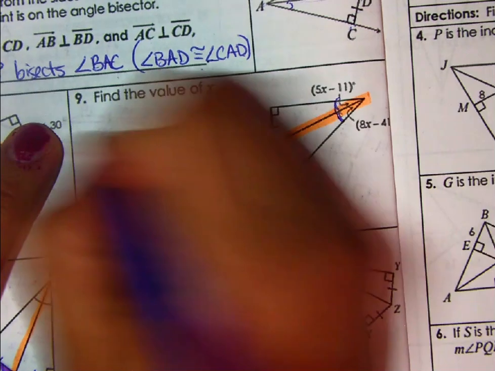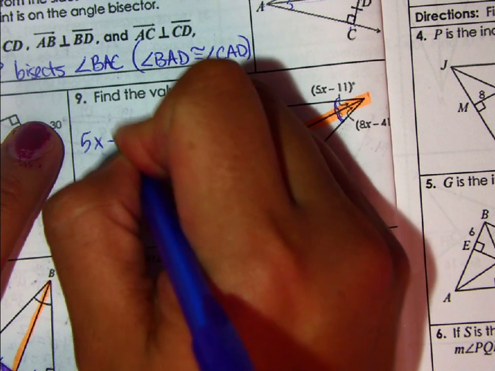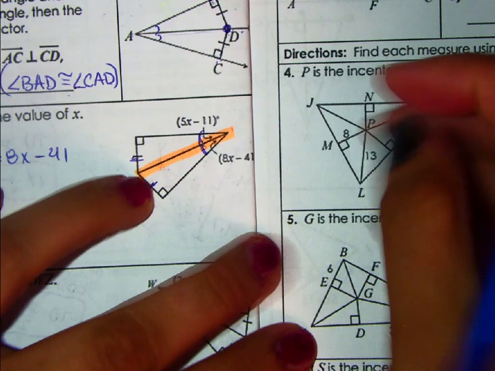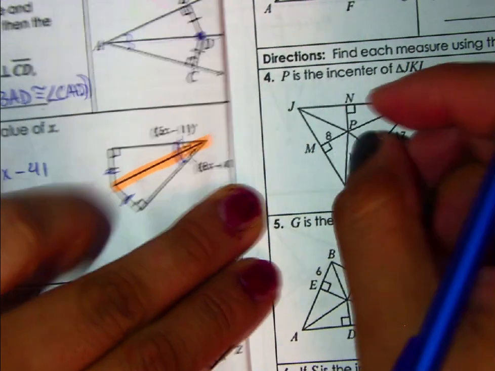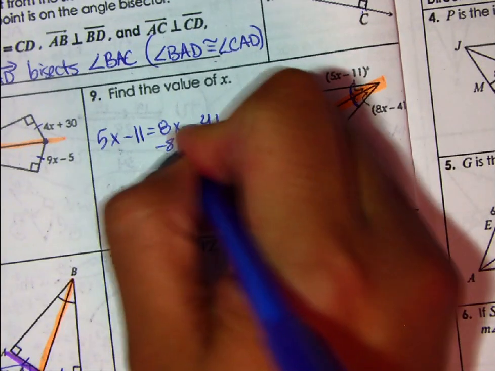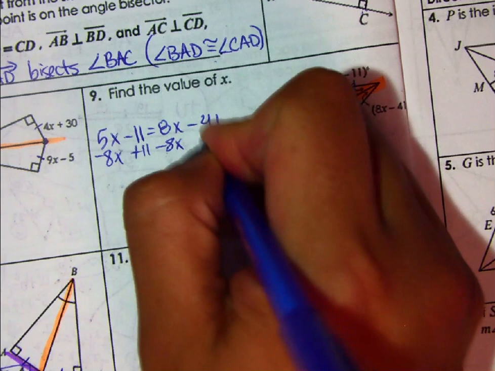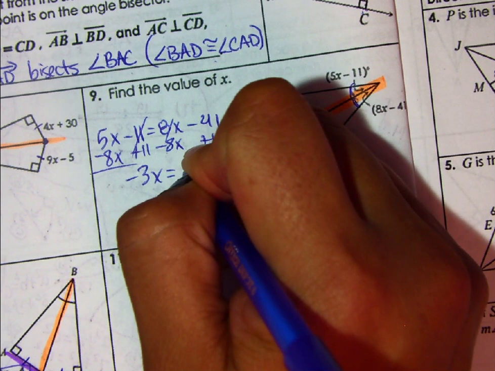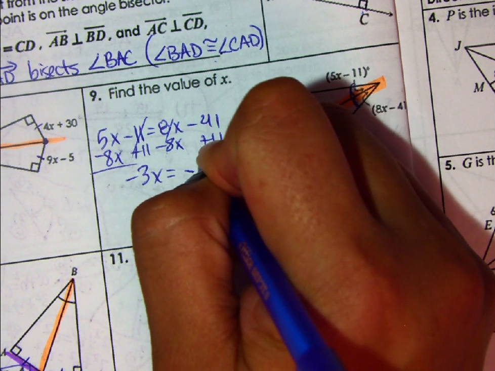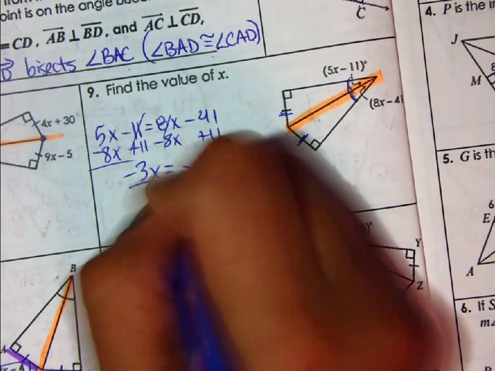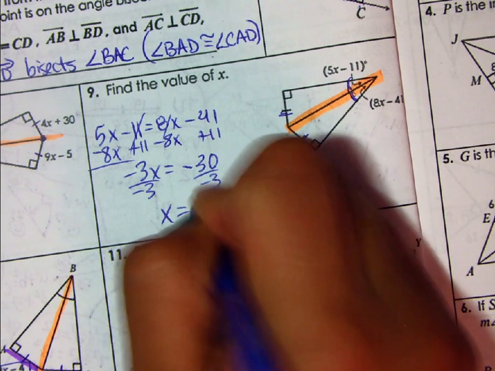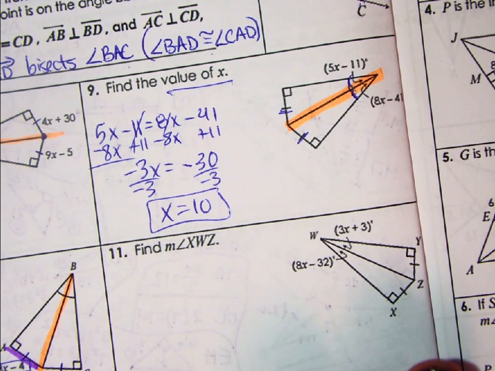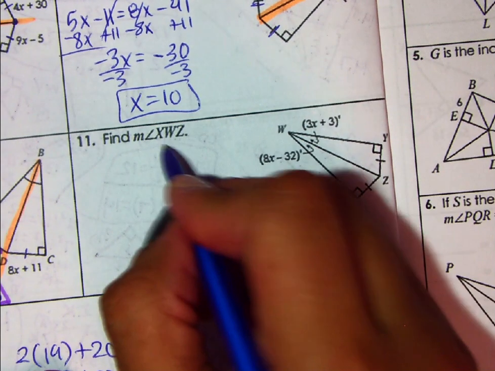So we're going to write 5x minus 11 equals 8x minus 41. If you can't see the 1 because it's folded, just make sure you see that it's a 41. So we're going to subtract 8x, add 11, and that's negative 3x equals negative 30. Let's see, yep, negative 30. Divide by negative 3, and x equals 10. So x is 10. It's asking for x. We're done. Let's try the next one.